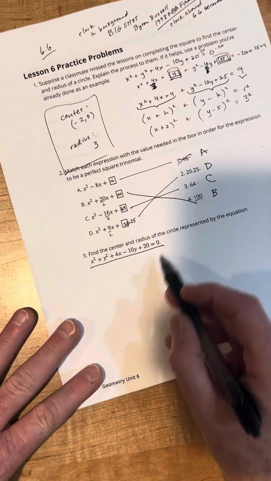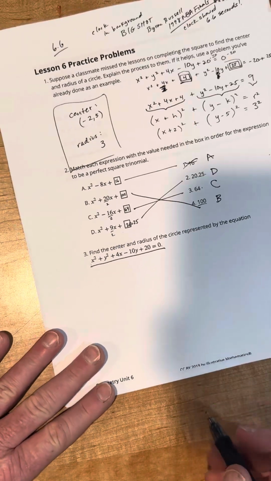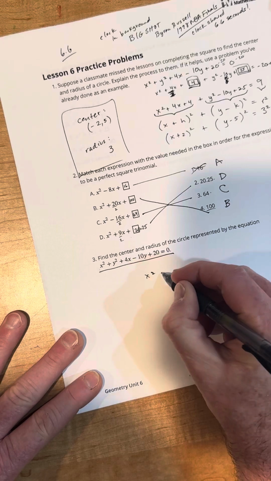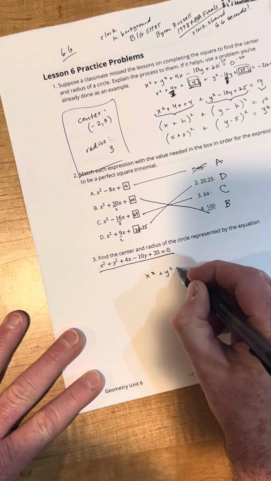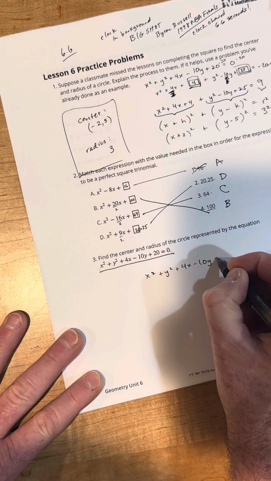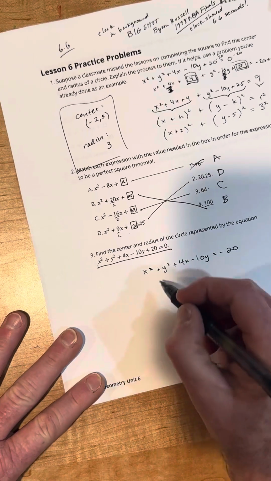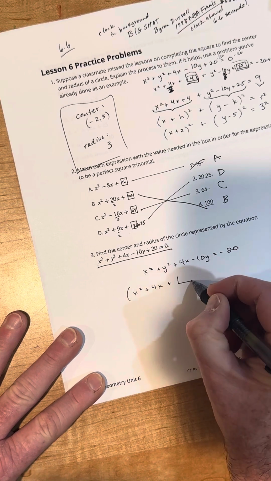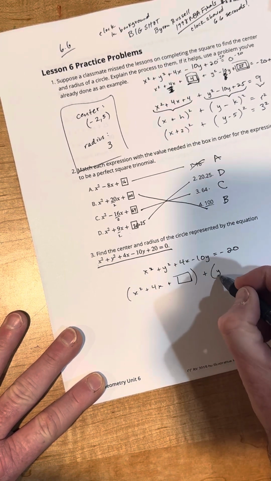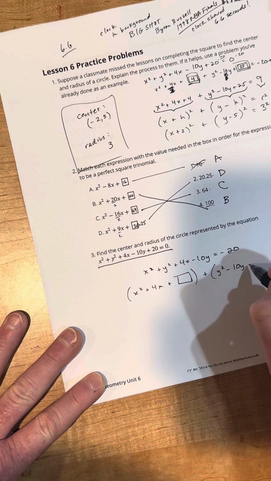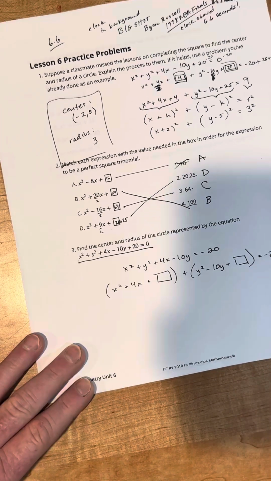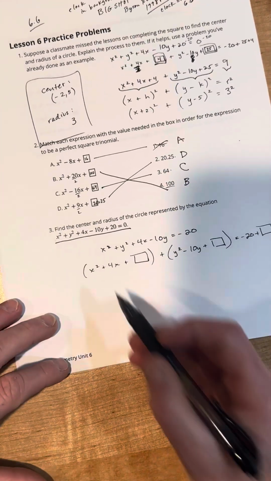All right, find the center and radius of the circle represented by this equation. Let's act like we haven't done it. All right, x squared plus y squared plus 4x minus 10y equals negative 20. Put the x's together: x squared plus 4x plus your box, plus y squared minus 10y plus your box, equals negative 20 plus your box plus your box. We just did this problem, FYI.